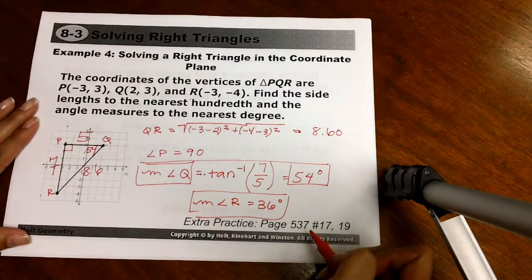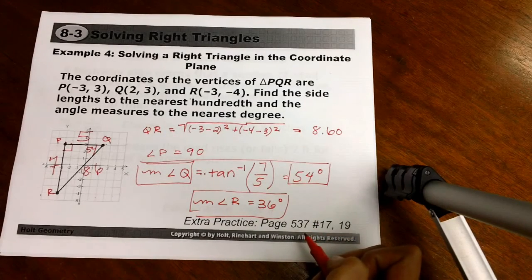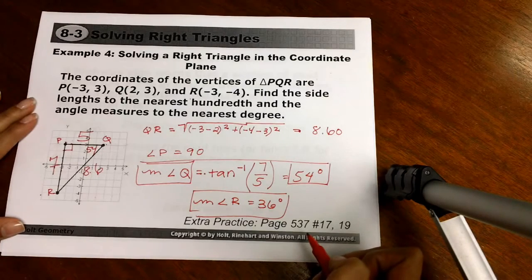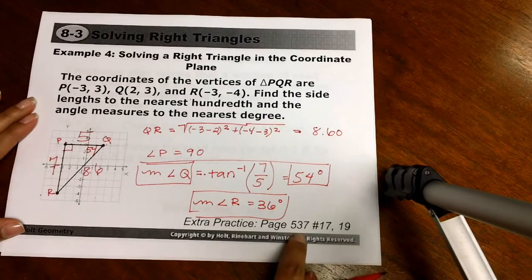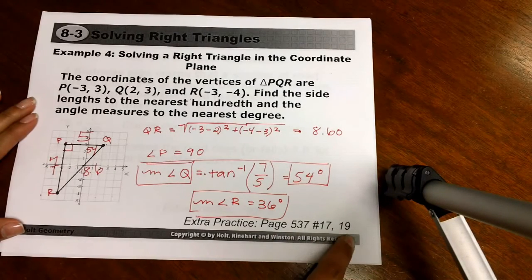If you have any questions, you guys can help each other out or in class tomorrow, or you can post your questions on Edmodo tonight, and I will do my best to get back to you. Extra practice, page 537, problems number 17 and 19.